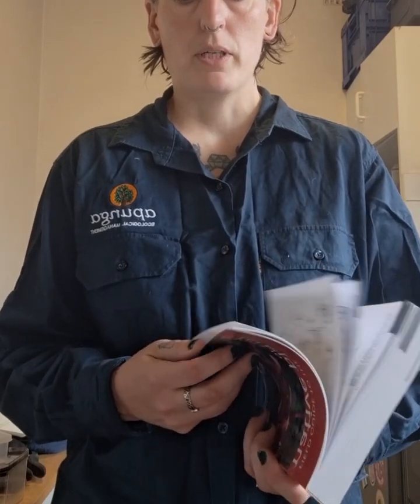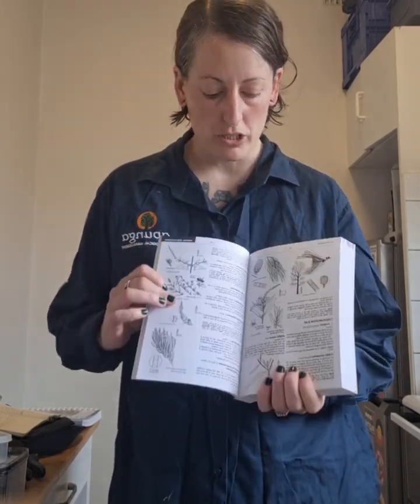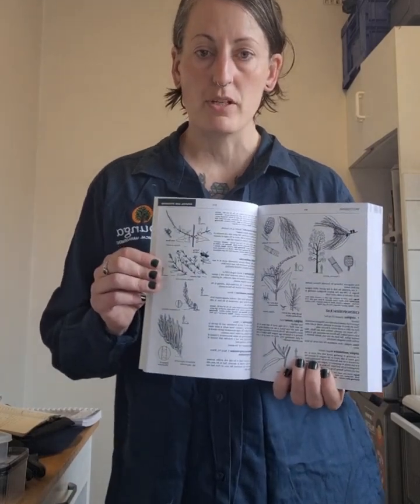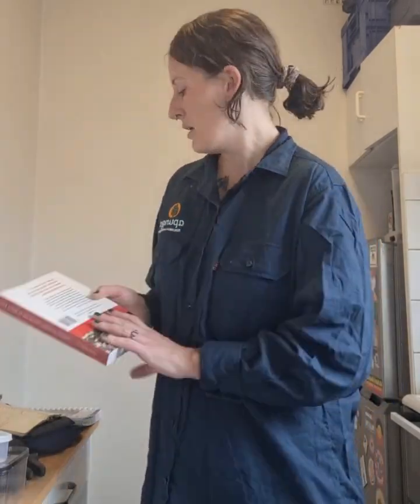It uses a botanical key in order to identify plants, which basically takes you through a series of 2 questions which you work towards to slowly narrow down the species that you're trying to ID. It has illustrations so you can cross-reference and check that you are identifying the correct species.